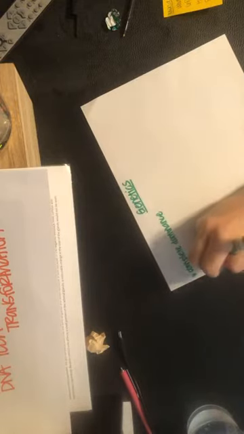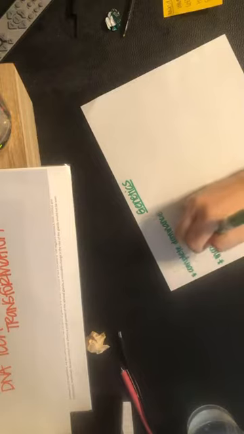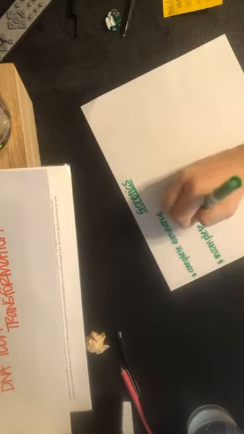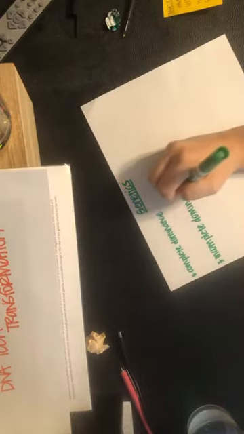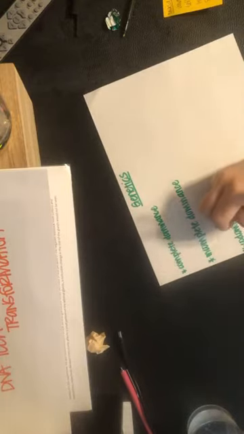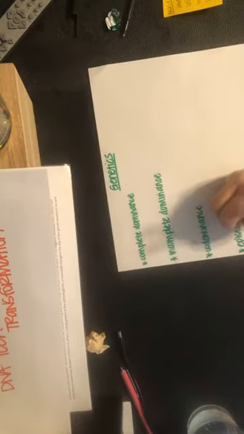The second one is incomplete dominance. The third one is codominance. We can have epistasis. And then we can also talk about multiple alleles.